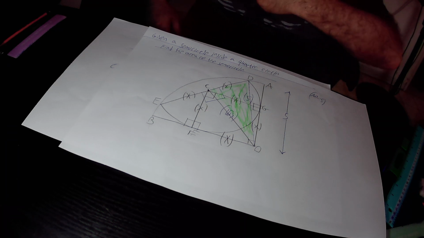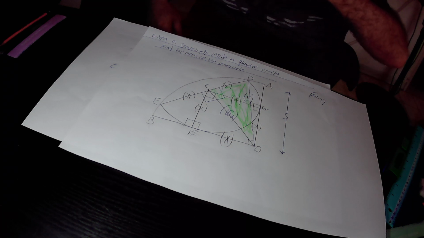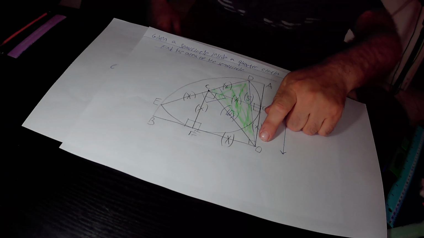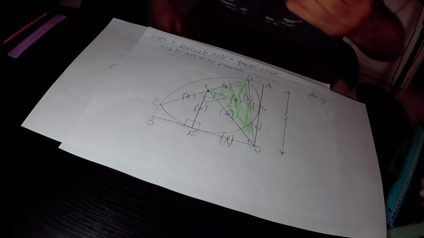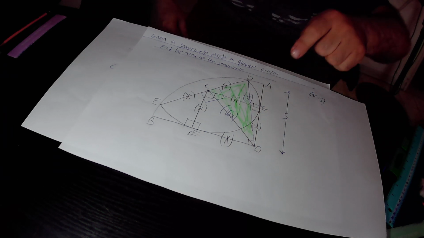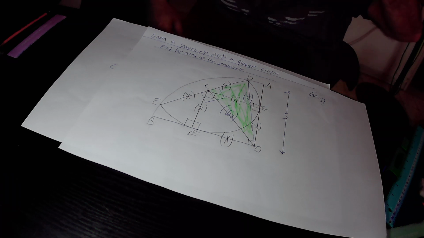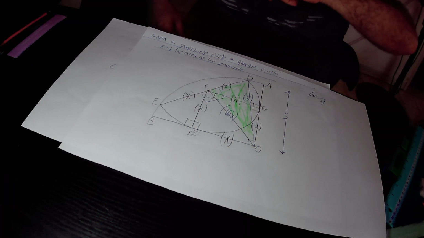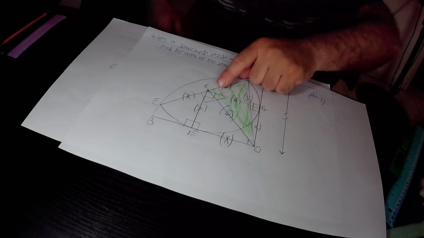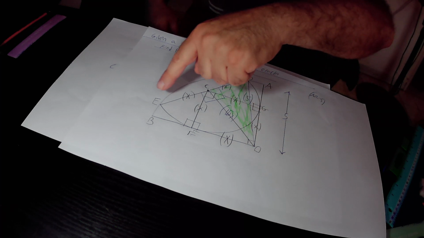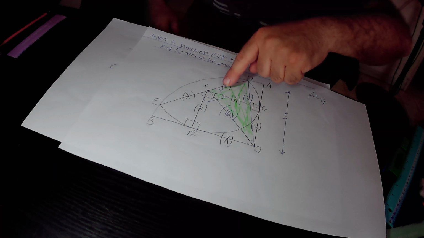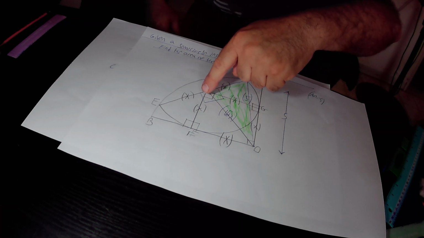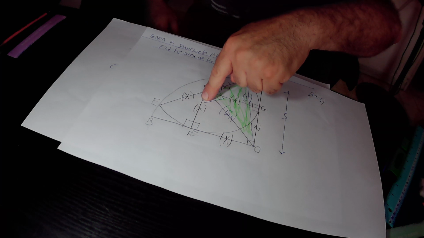And whenever from the center of the circle we have a line segment that bisects a chord, then that line segment will also be perpendicular to that chord according to rule 7. Therefore, line segment OC will also be perpendicular to chord DE. If OC is perpendicular to DE, it means that this angle equals 90 degrees and this angle also equals 90 degrees according to rule 7.